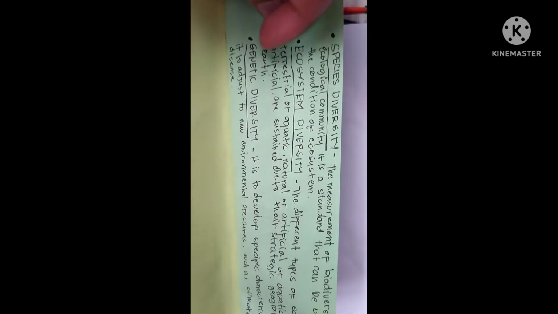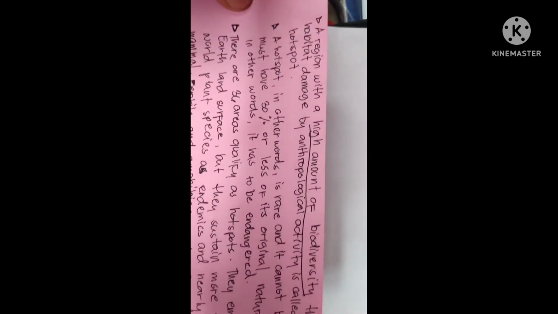So we follow the types of diversity. We have species diversity, ecosystem diversity, and genetic diversity. And for the interaction, we have 2 bullets. And for distribution, we also have 4 bullets. We have climate, altitude, soil, and presence of other species. We have also biodiversity hotspots and what they contain.